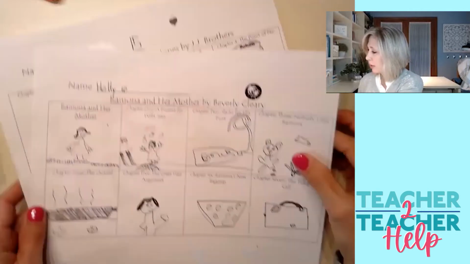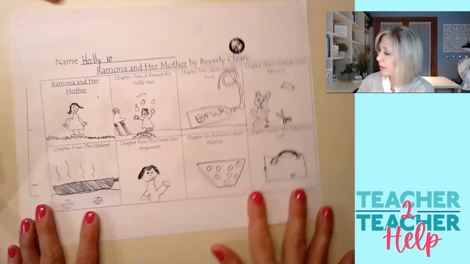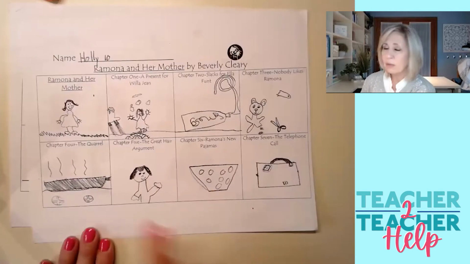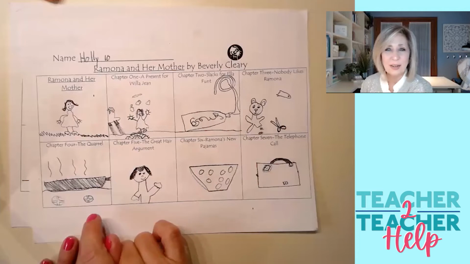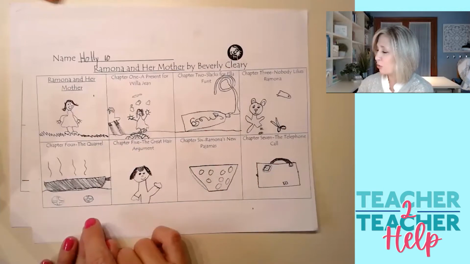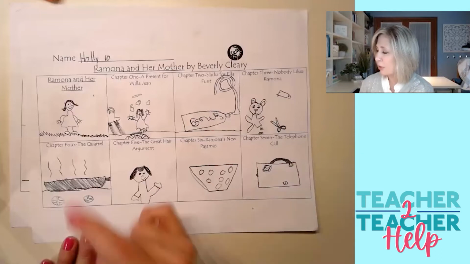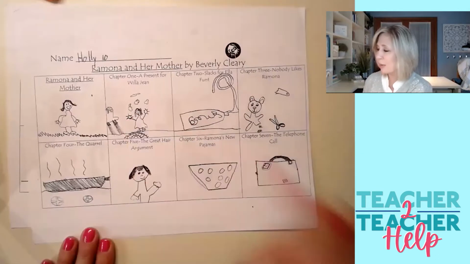And so what she did was give her students a sheet that looks like this, that's divided into boxes, one box for each chapter. And every day the ritual was at the end of Read Aloud, the students would take out their forms and just draw something for that chapter of the book. You can see a couple of examples here.